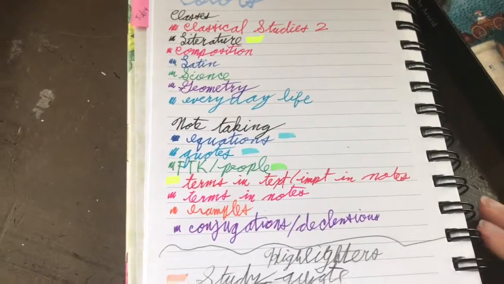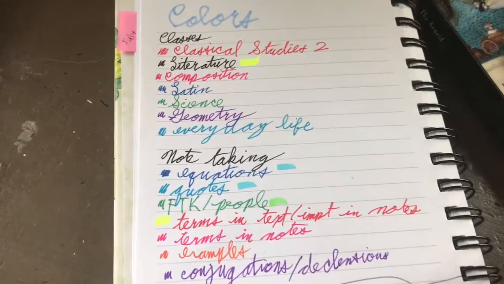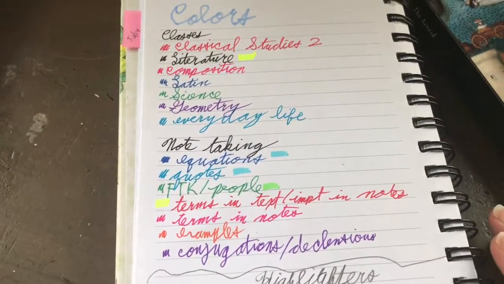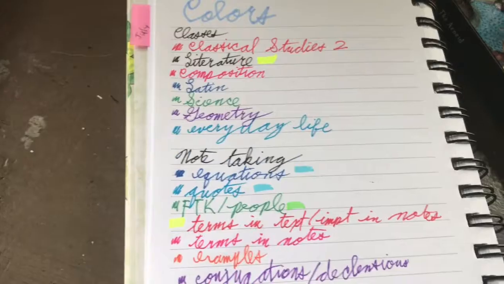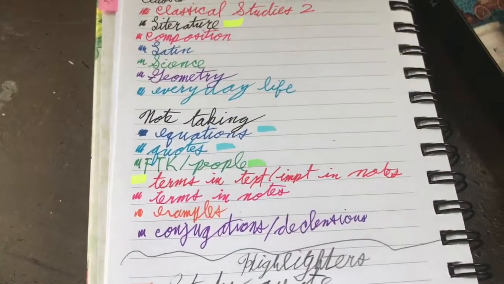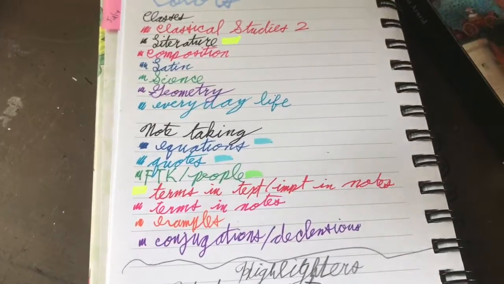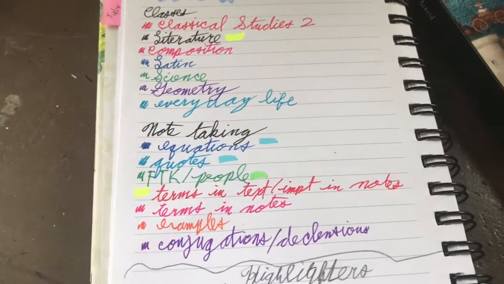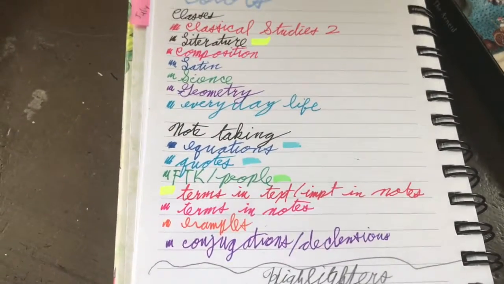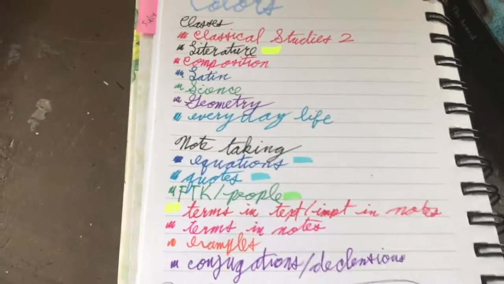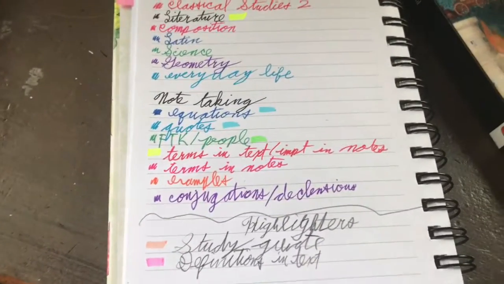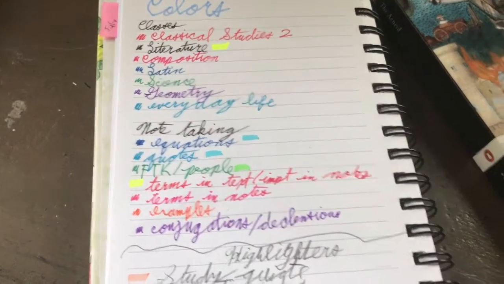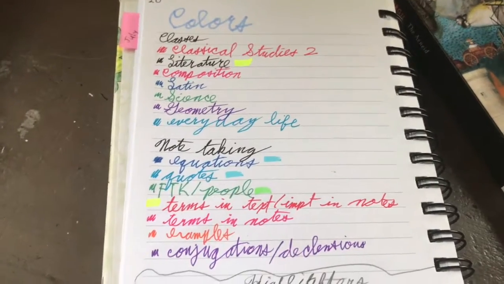Then for note-taking, I do this for highlighting and pens. I like using pencils for notes, but sometimes you just need these. So I'll just use maybe a note, and then if I need a color, I don't know, I'm working that out right now. But your equations are going to be a dark blue, your quotes are going to be a light blue, yet they have the same highlighters because usually there are no quotes and equations in the same book. And then there's facts to know and people. Facts to know is in my classical studies or history class, and that is the people or places. And then you're going to have terms and text, or important and notes.